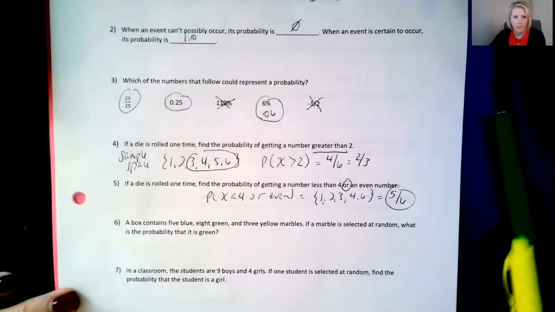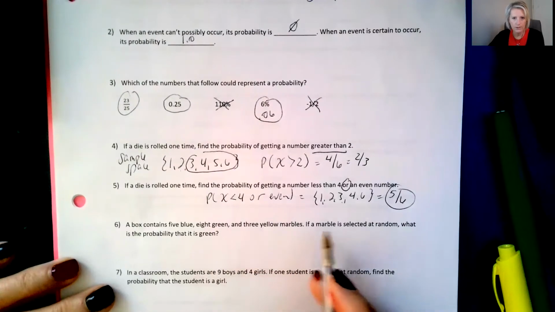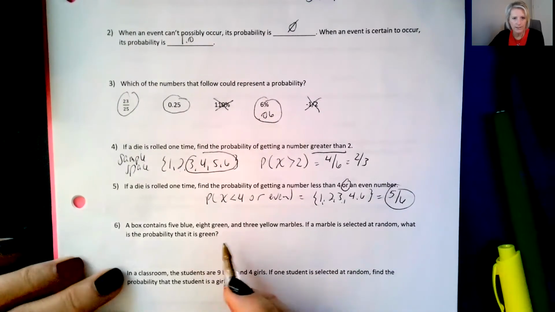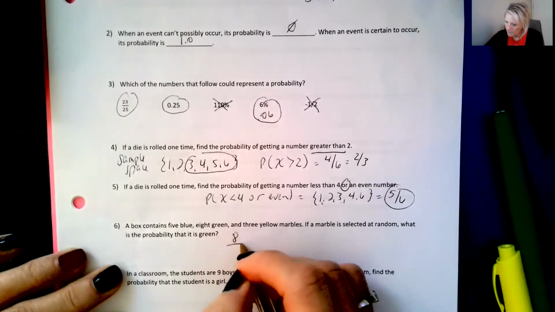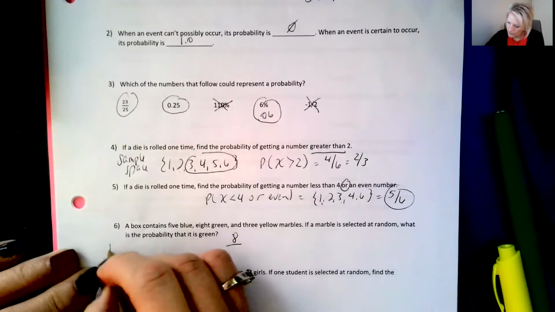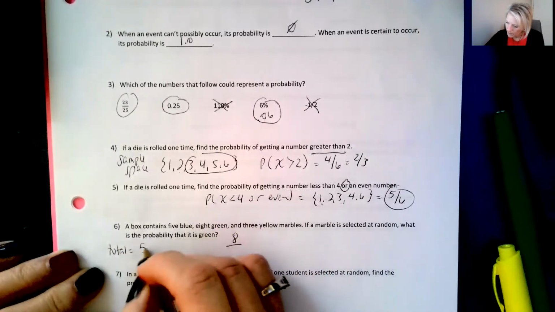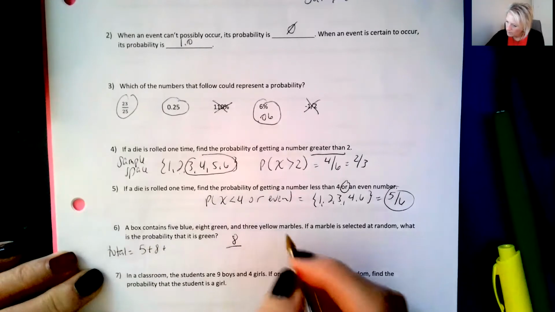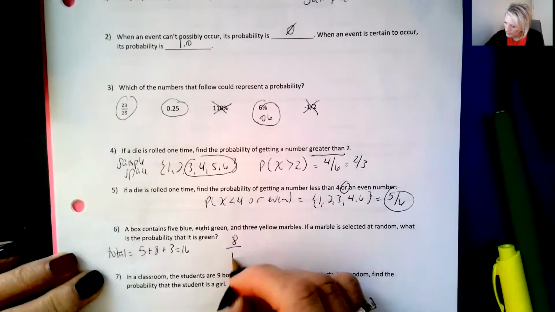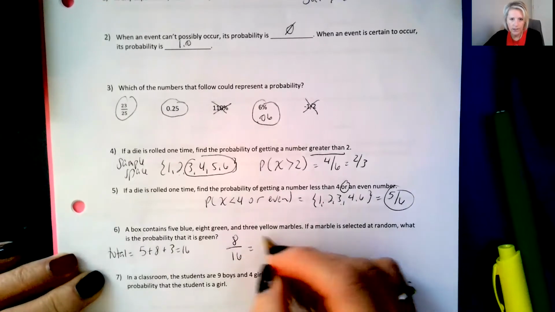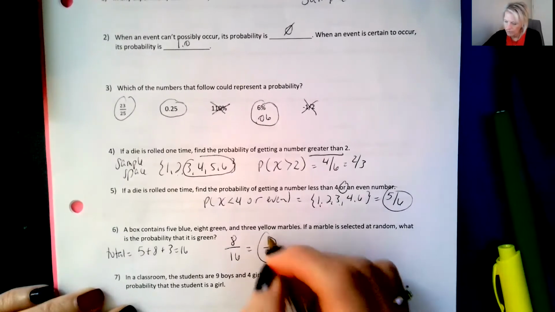Next is, a box contains 5 blue, 8 green, and 3 yellow marbles. If a marble is selected at random, what is the probability that it is green? So there are 8 green, and there are total in the box 5 plus 8 plus 3. So there are 16. So the probability of getting a green is 8 out of 16, or 1/2.